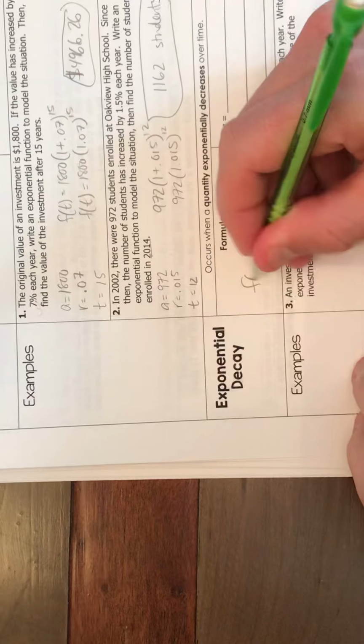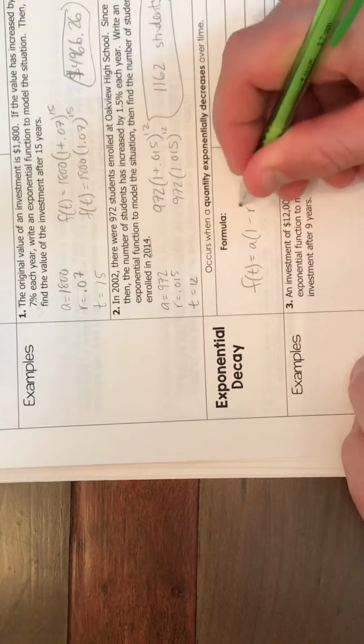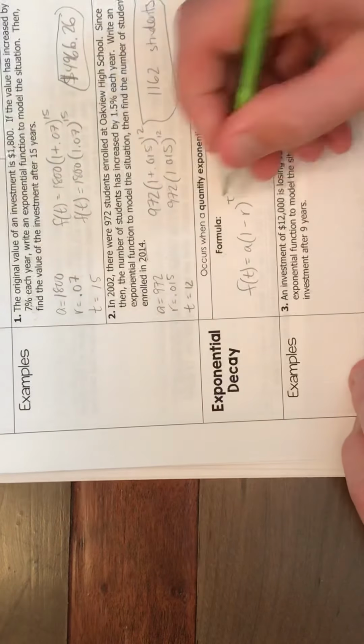On the other hand, we also have opportunities to use exponential decay to model scenarios. That's when something is decreasing exponentially. This is actually going to be the same exact formula except for one change. Instead of adding our R value, we're going to subtract it.